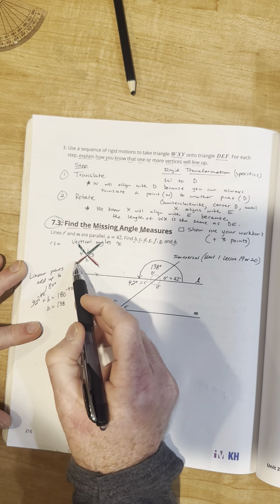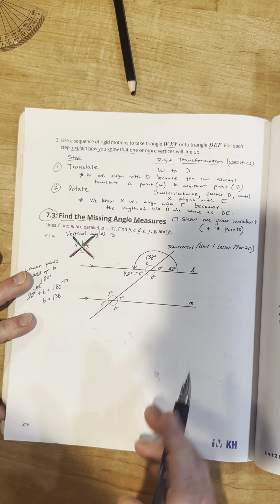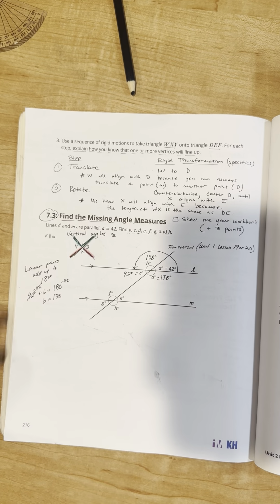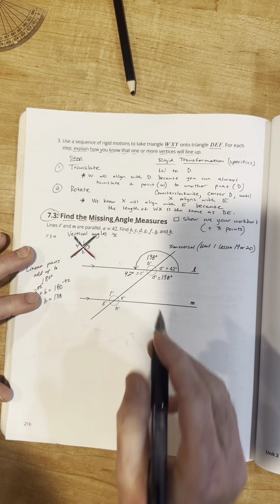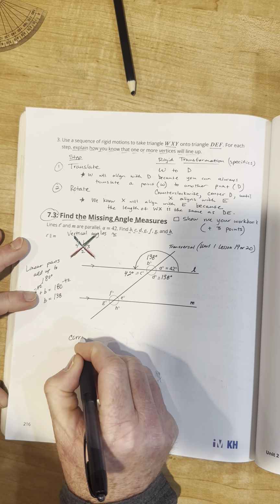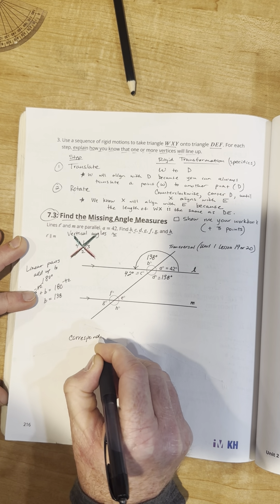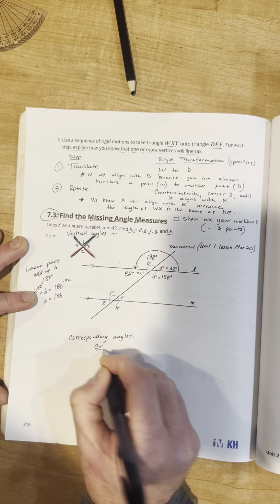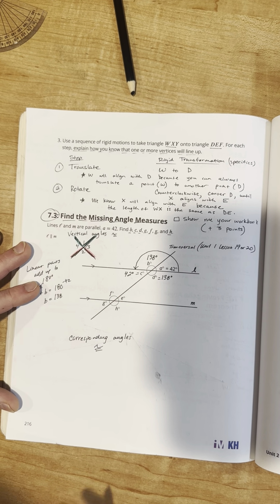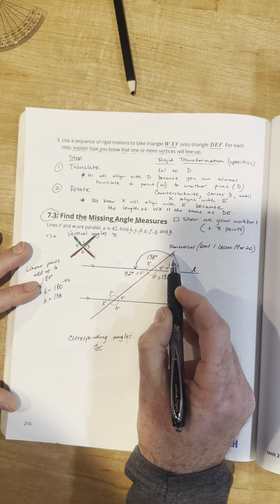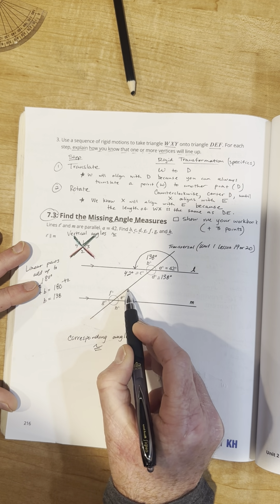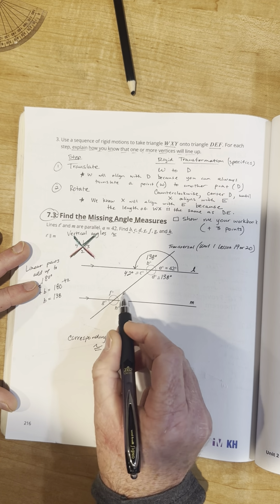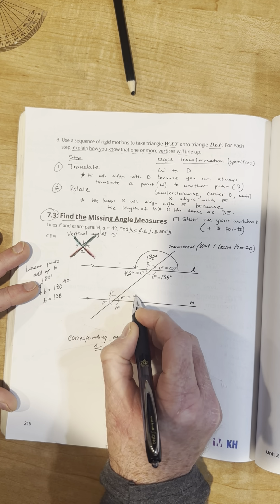Then let's go back to the vertical angles principle. So you know now D is 138. Okay. Now we know that corresponding angles are congruent. So you got a 42 right here. That means that this transversal cutting across parallel lines means that E is 42.